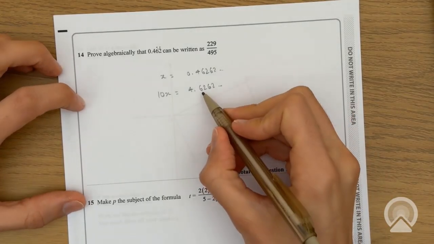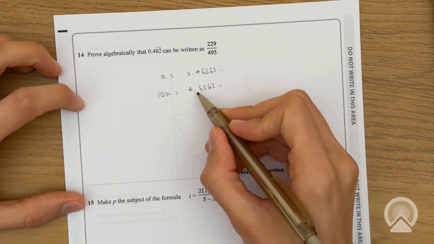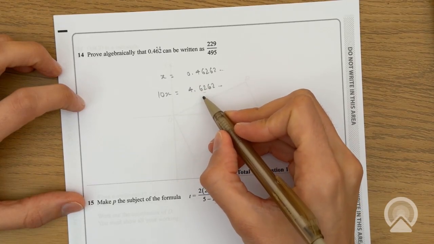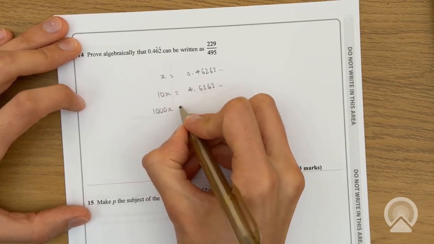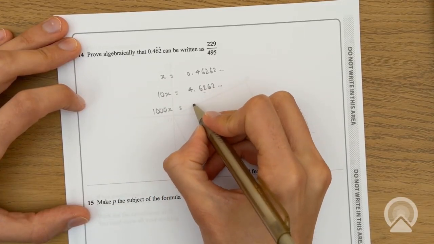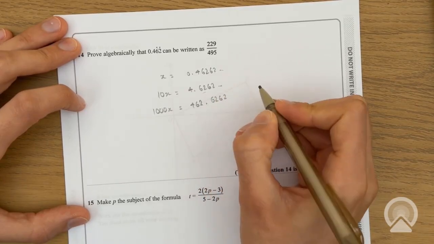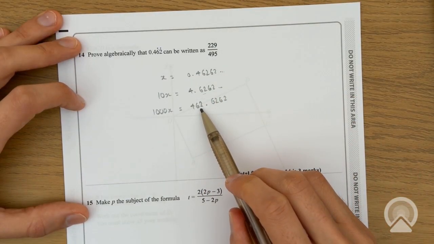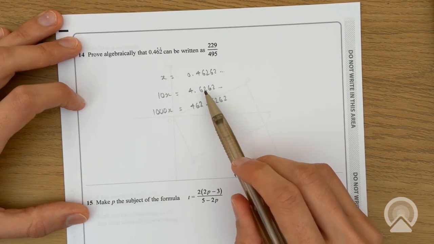Now we want these recurring decimals to be on the left-hand side of the decimal point as well. So we're actually also going to multiply by 100. So we get 1000x equals 462.6262 recurring.